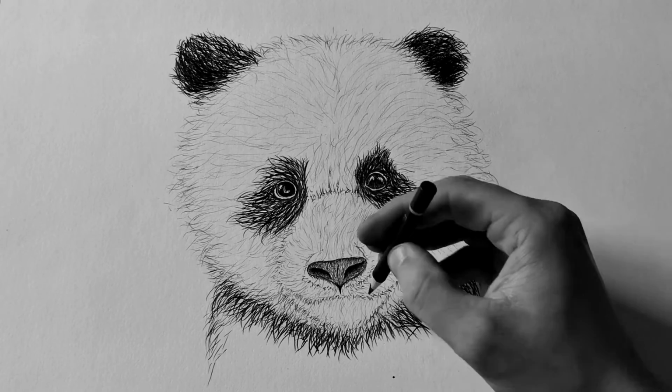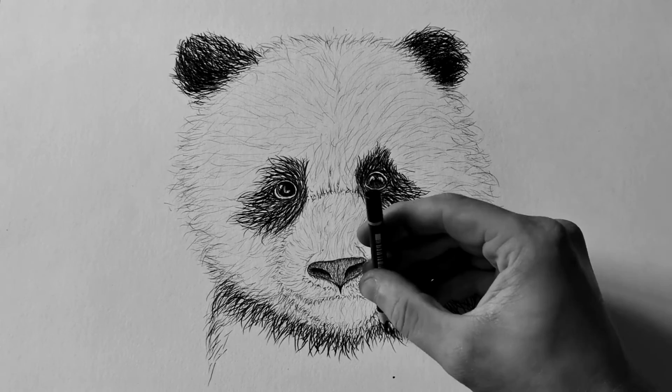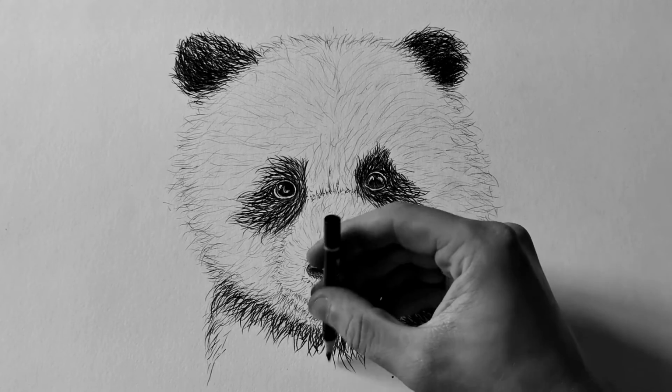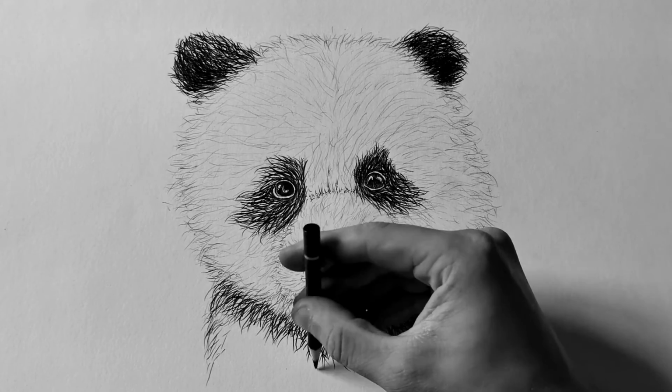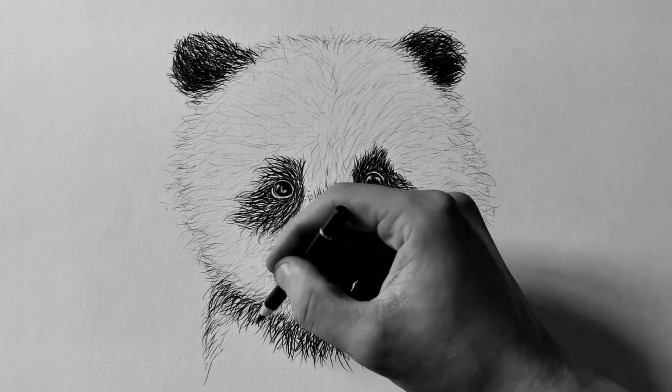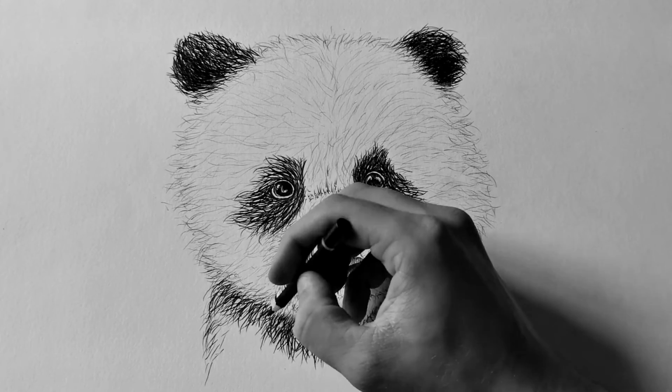Now you can really go hardcore, you know, you just have to draw the darker spots. Because I got that smooth layer, now I really need to get that dark look.